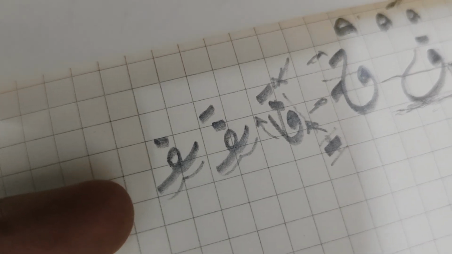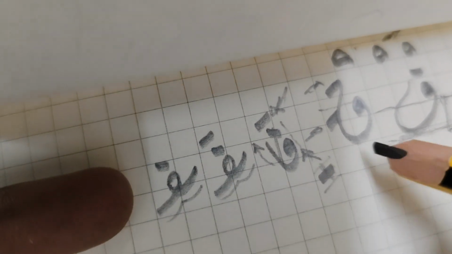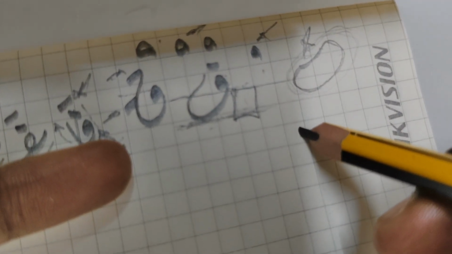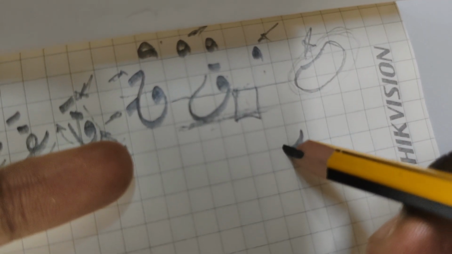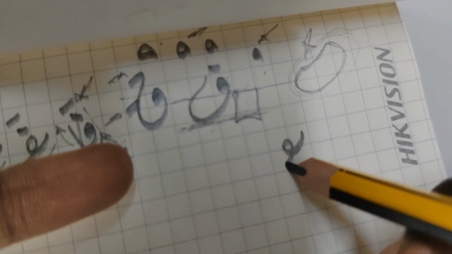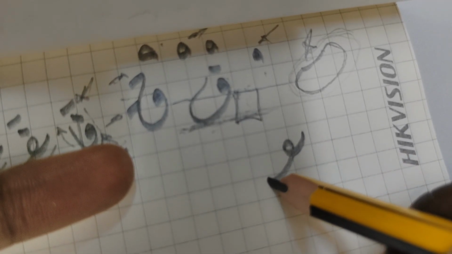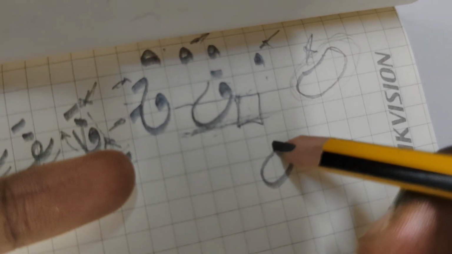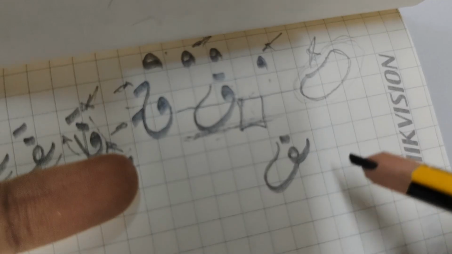Then let's see when it's at the end of the word. Even qaf is the same. When you're ending it, this is fa, and we go back to the basics of shaping it like a bean seed with its tail coming back.